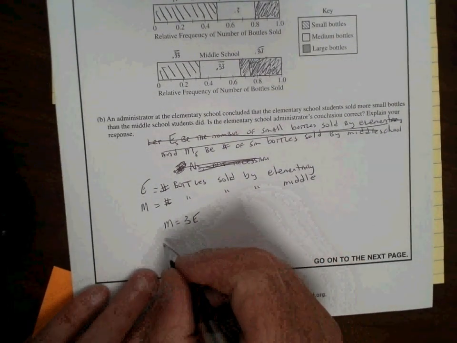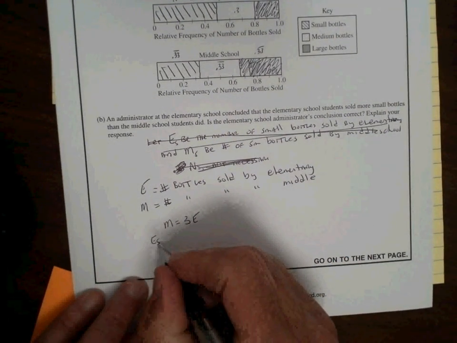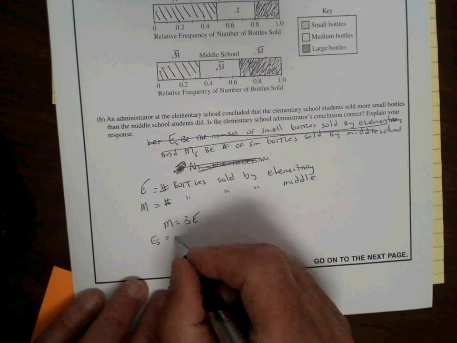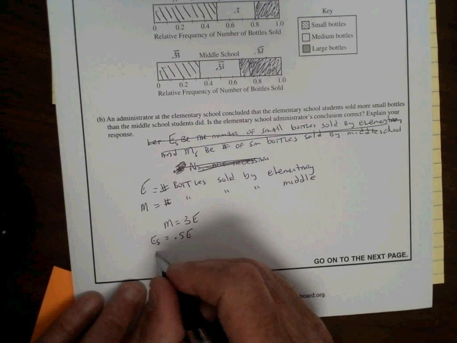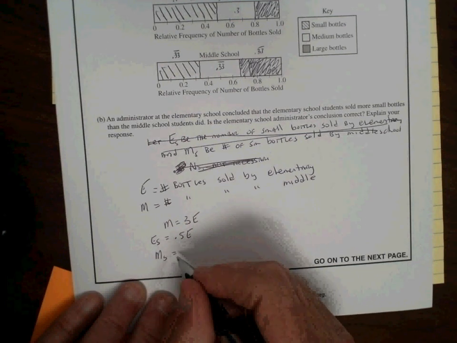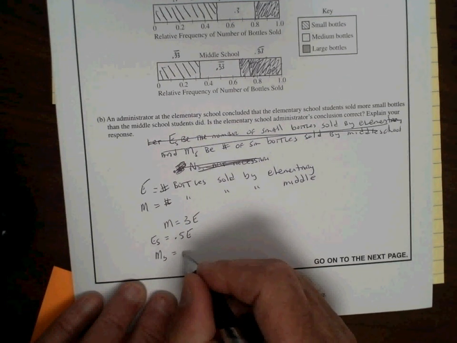And so the small bottles by the elementary school, E sub S, equals 0.5 times E, and the small bottles sold by the middle school is going to be M divided by 3.